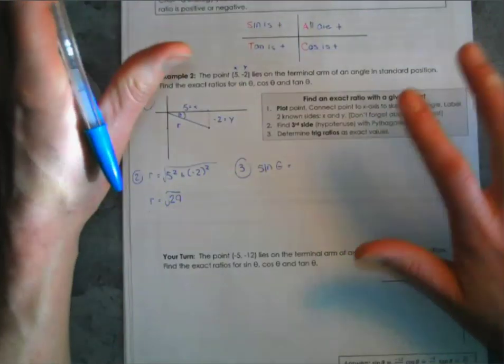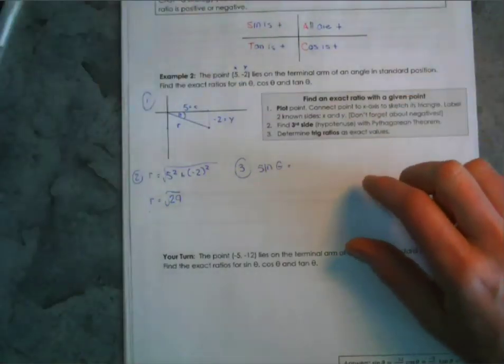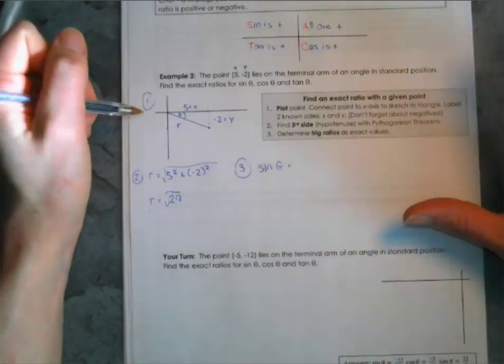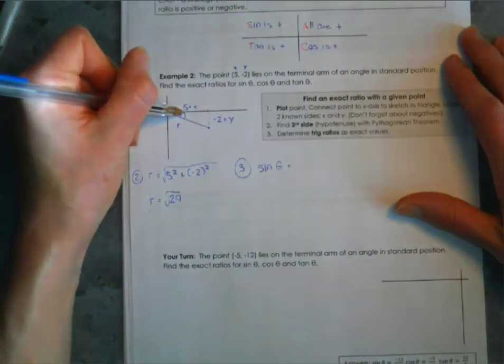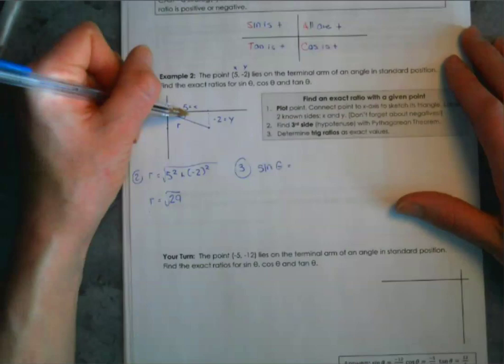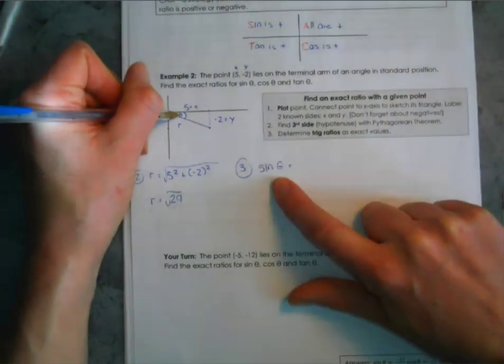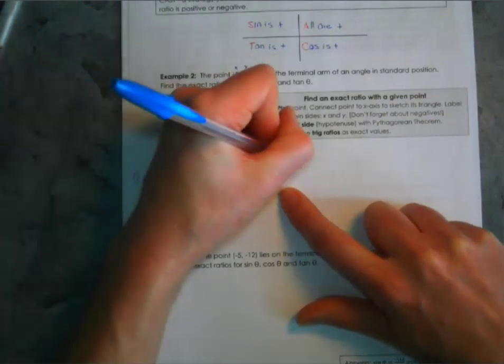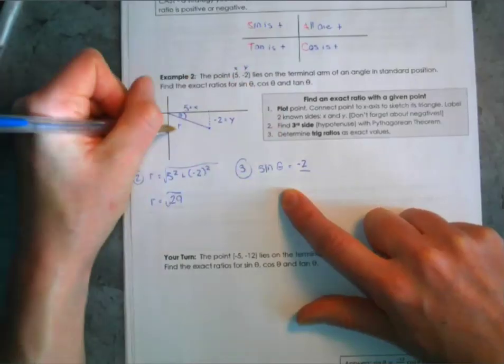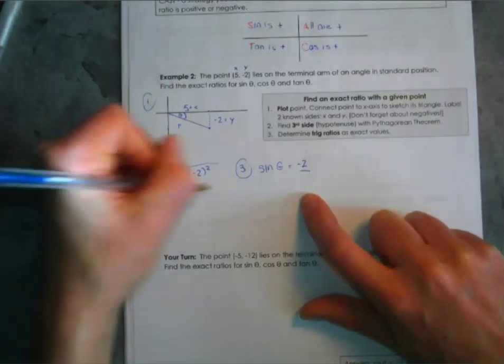We'll look at the 240-degree one in a minute. So sine theta is going to be opposite, which is -2, over hypotenuse, which is r, which we said was root 29.